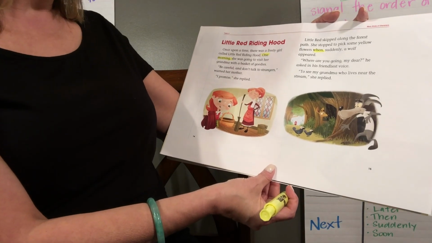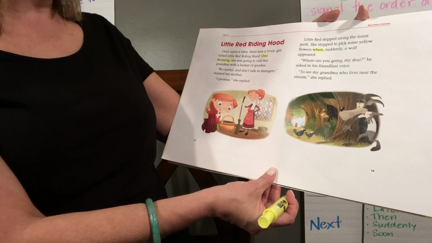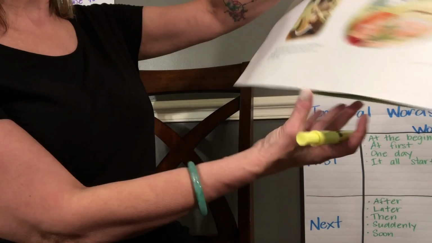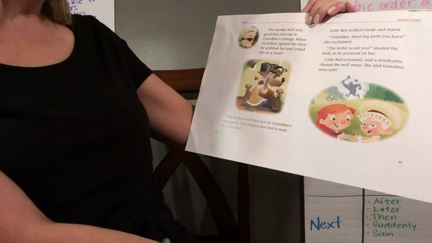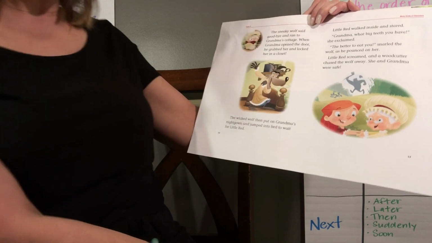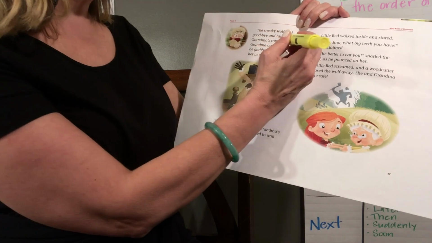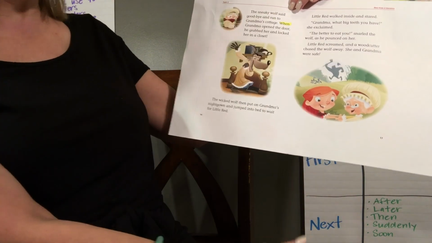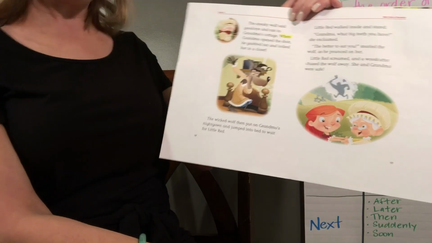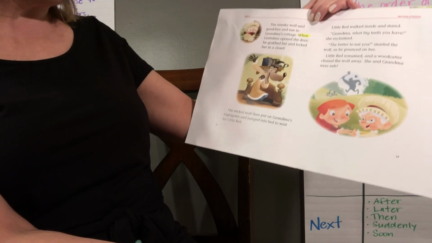"Where are you going, my dear?" he asked in his friendliest voice. "To see my grandma, who lives near the stream," she replied. The sneaky wolf said goodbye and ran to Grandma's cottage. When Grandma opened the door, oh, hands are up. What are we seeing? Yes, the word when is a temporal word. It tells us when Grandma opened the door, that's the next event that happened. When Grandma opened the door, he grabbed her and locked her in a closet.